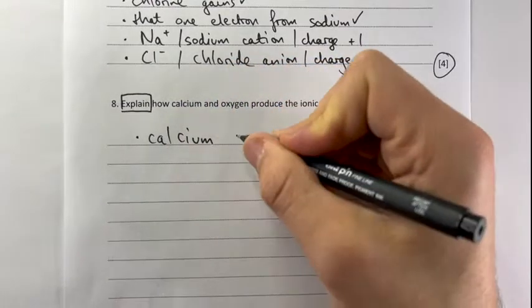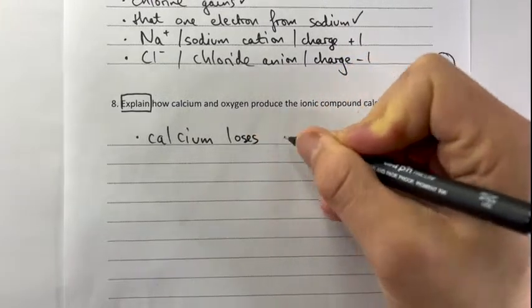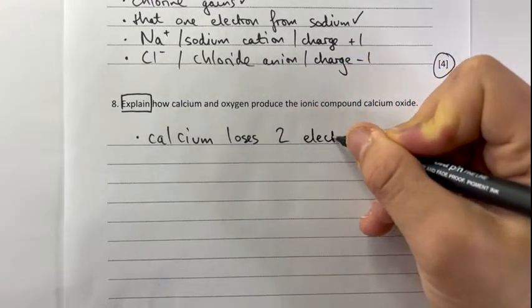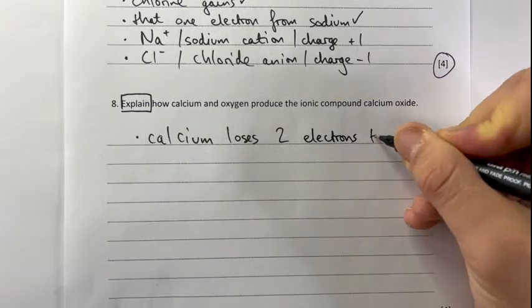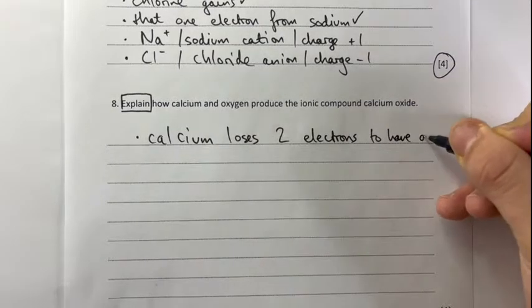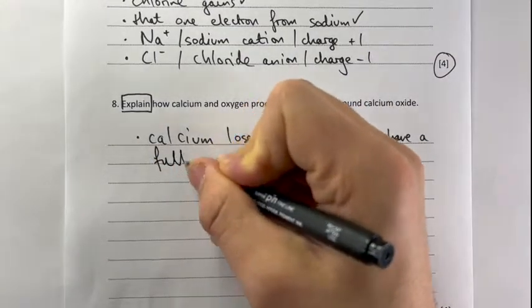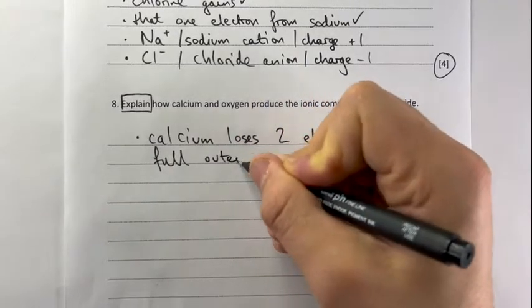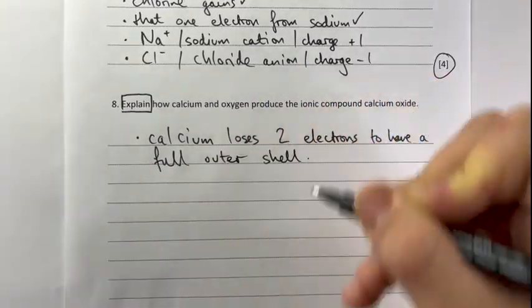Calcium loses 2 electrons to have a full outer shell.